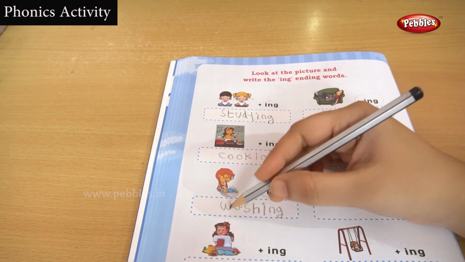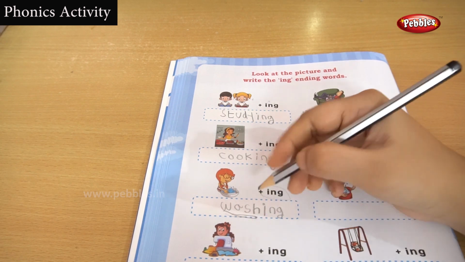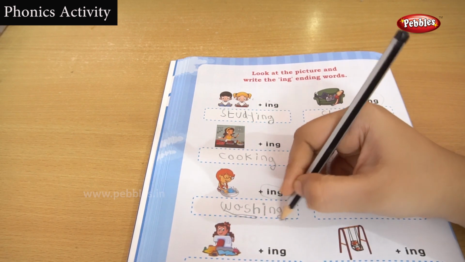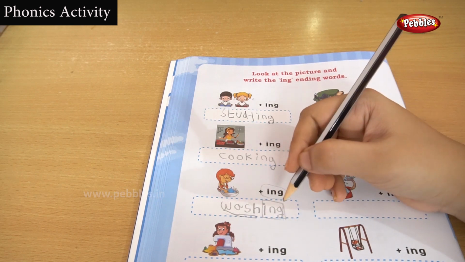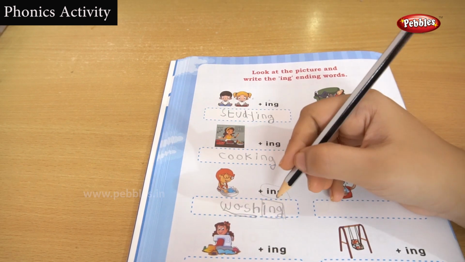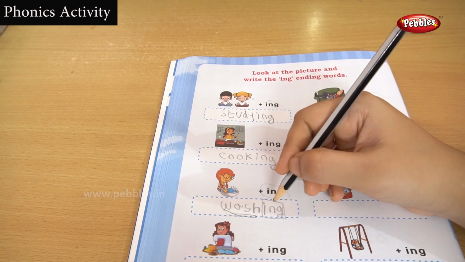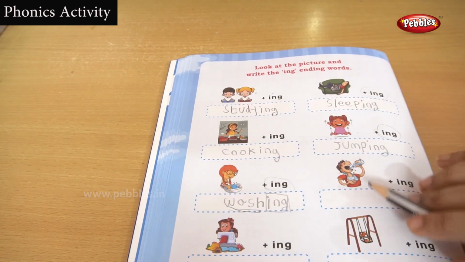Washing. Wash is a word. We are going to add ing. Then after adding the ing, it will become washing. What is the sound of ing? Ing. Washing. Okay, let's see here.